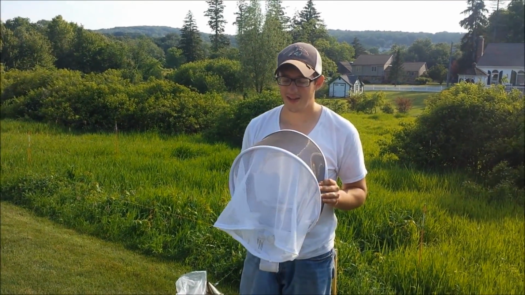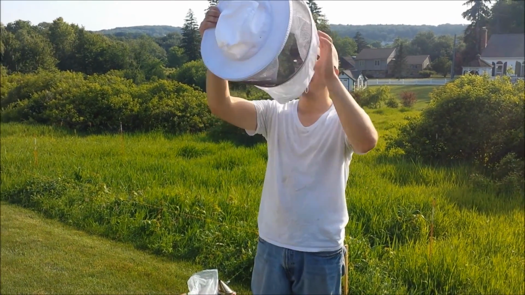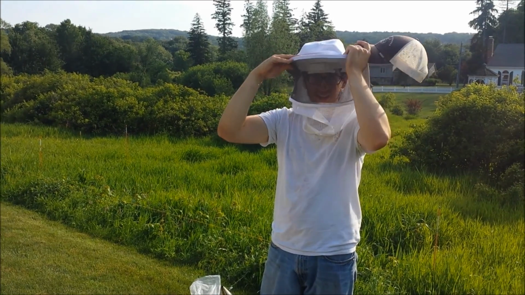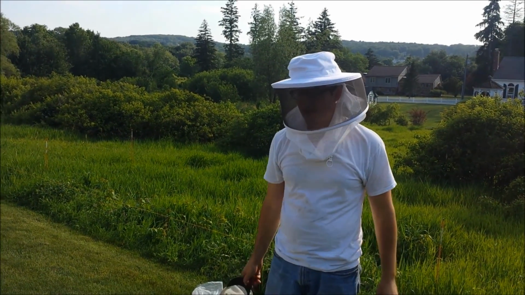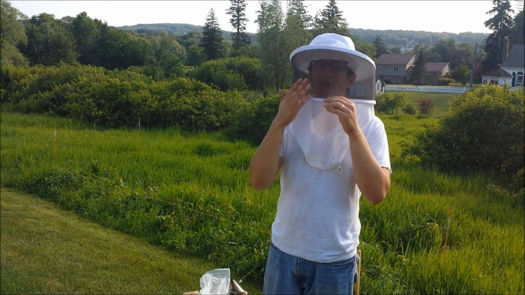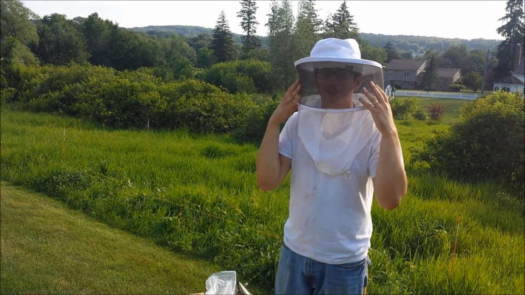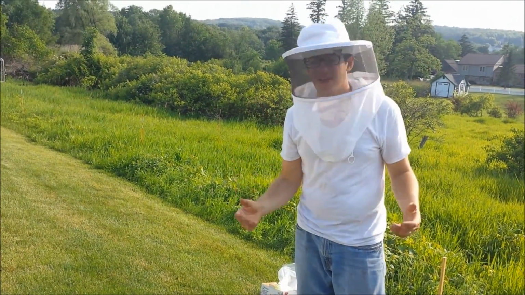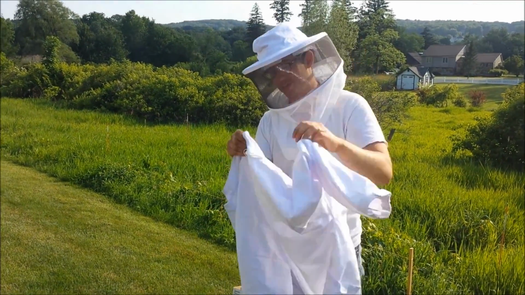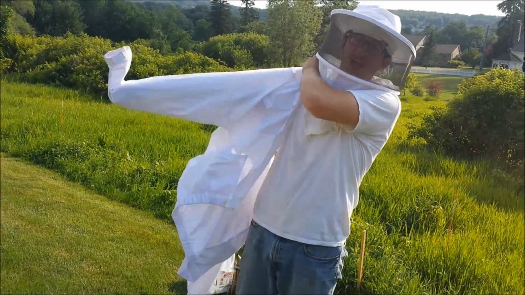If you were getting ready to go to the bees, this is the hat that you would put on. It's called the bee veil. Why veil? Because just like when you're getting married, you're marrying the bees, and it actually goes over your face and veils your face. It keeps the bees out of your face. You're then going to put on a jacket. There is no special name for this. It's just called a jacket.